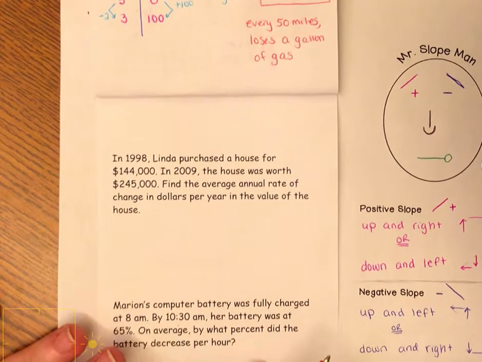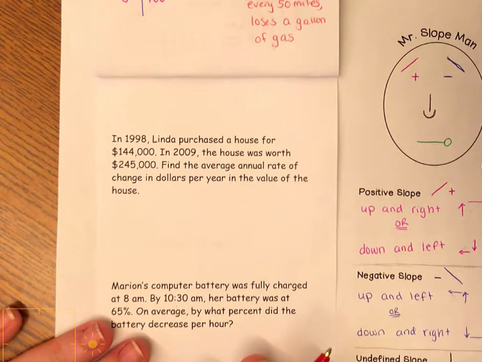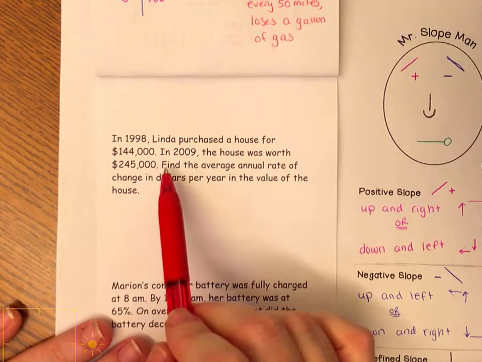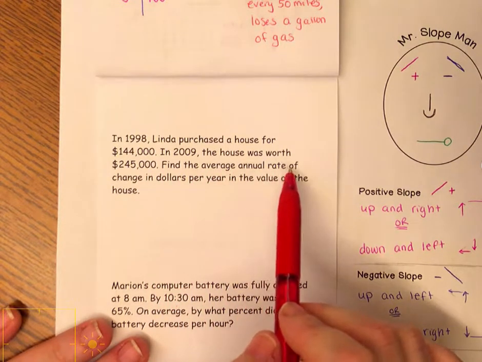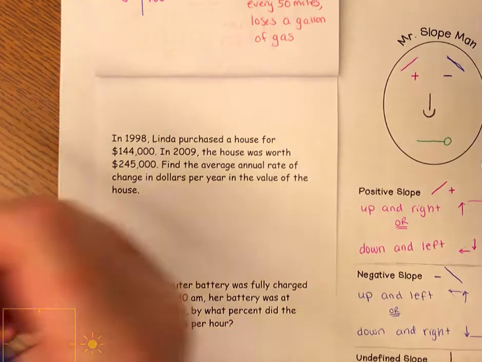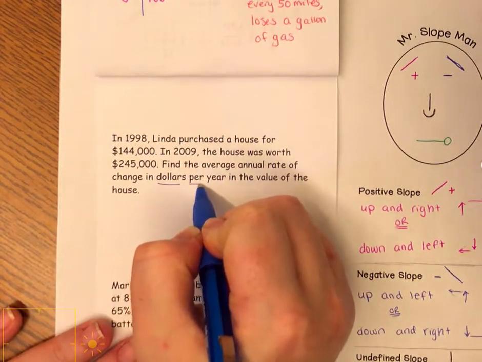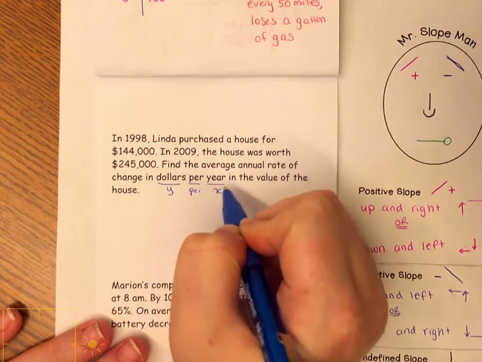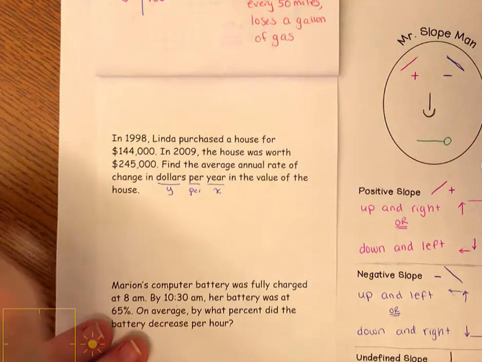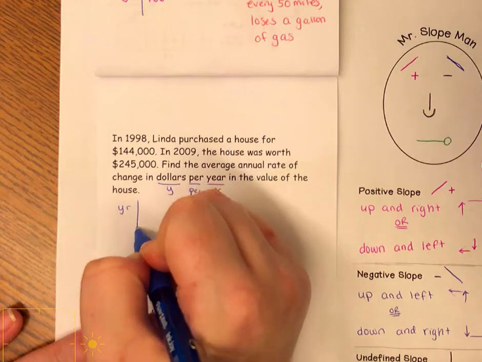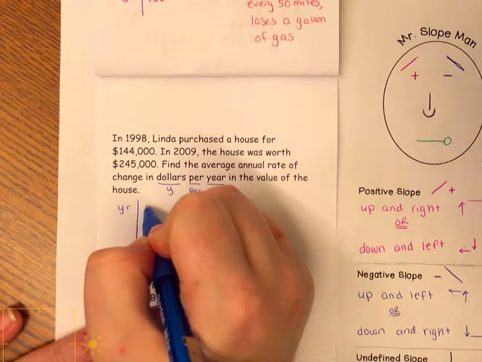On our next example, in 1998, Linda purchased a house for $144,000. In 2009, the house was worth $245,000. Find the average annual rate of change in dollars per year in the value of the house. So again, we have dollars per year, so y per x. So when we make our table, our x is going to be our year, and then our y value will be our dollars.